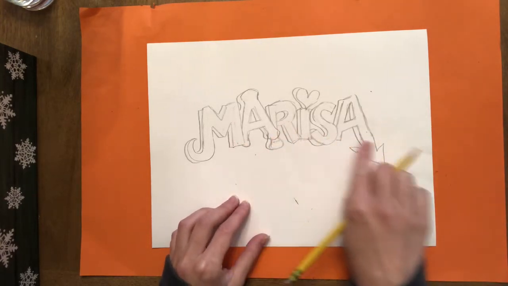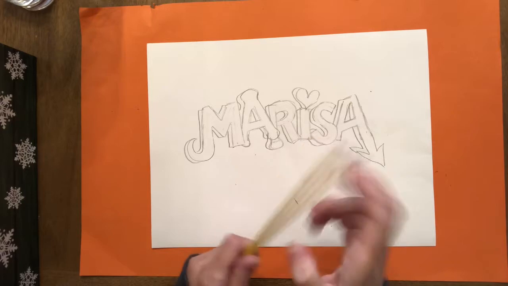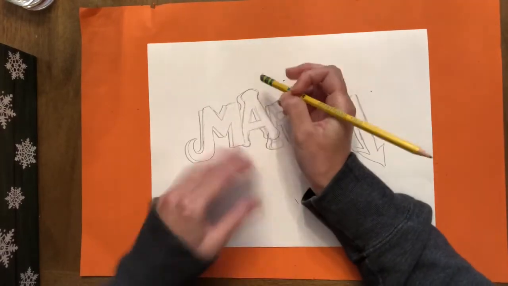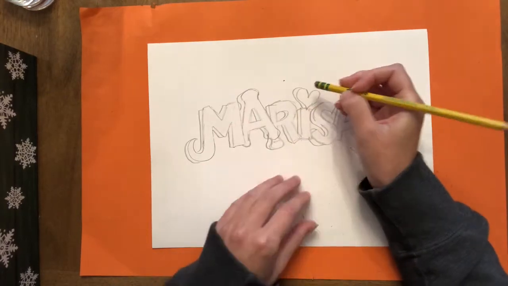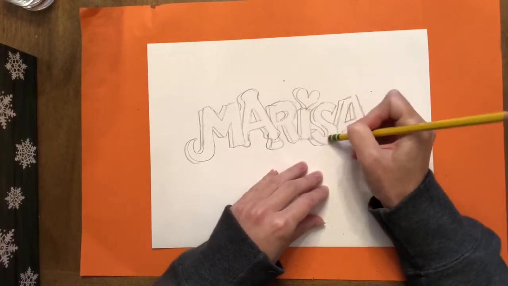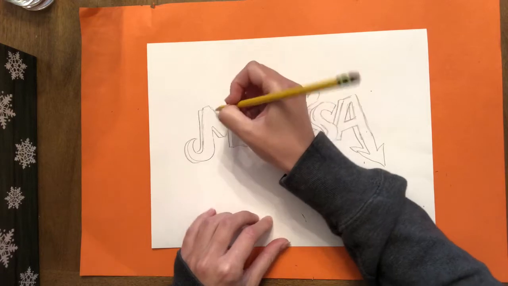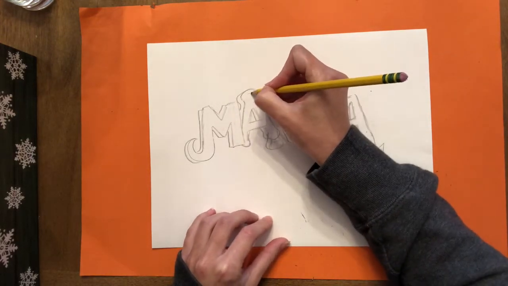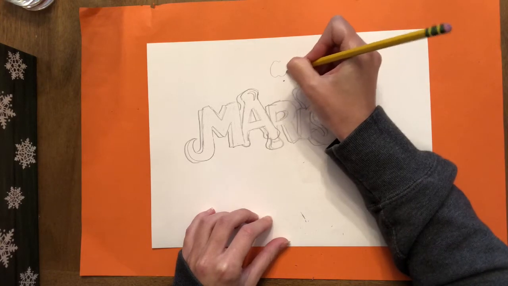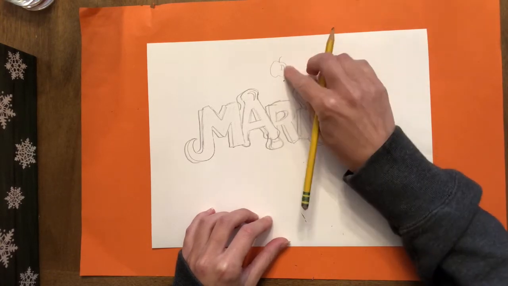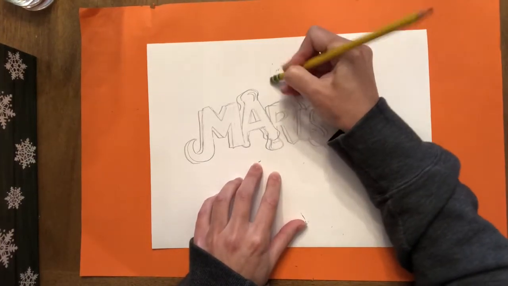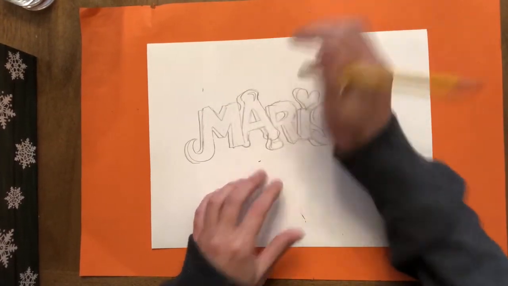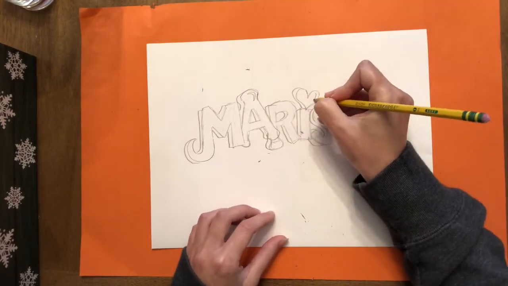Okay, now that I've added shadows on, maybe I want to add something in the middle as well. Maybe I want it to look like my letters have some kind of highlight on them, like they're balloons. If I want to make my letters look a little more balloon-like, I'm going to add, kind of like when you're drawing an apple and you make a highlight on the apple to represent where the light is hitting it. I'm gonna do that on my letters just to give it some more design.